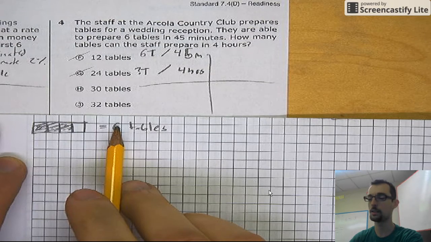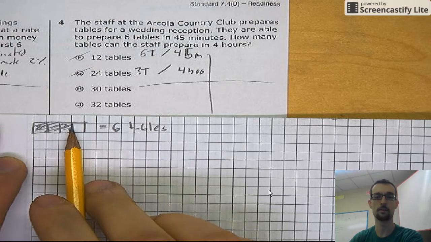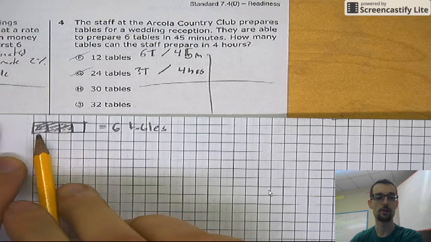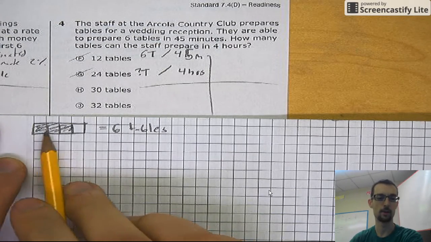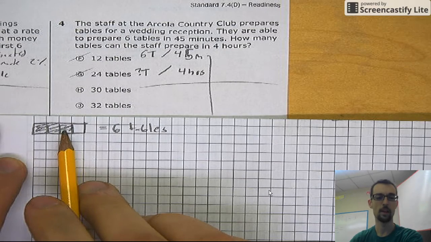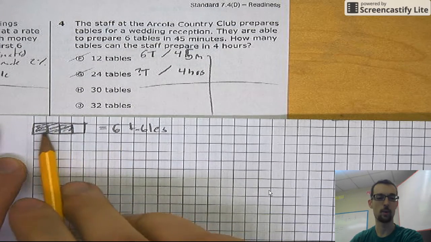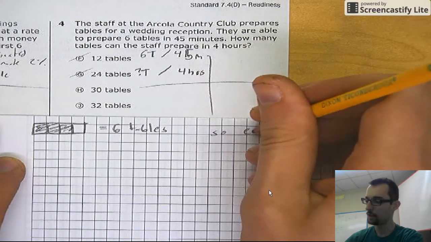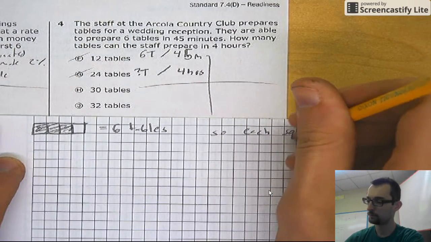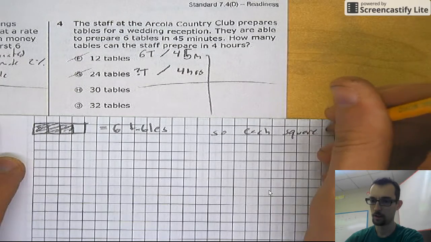And really, this is the whole point of this bar method: you should think to yourself, division, division, division. Here's my bar, and I want to divide it up. My bar is 3 long, and it's 6 tables, so that means each square here is 2 tables, right? So each square is 2 tables.